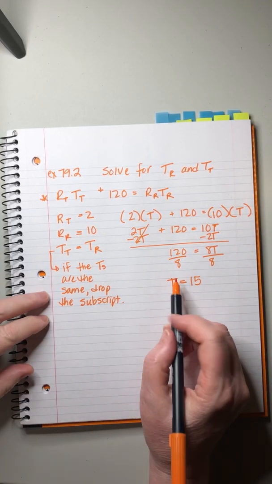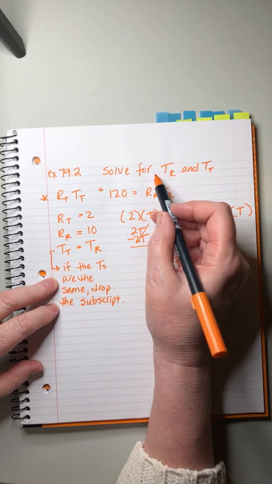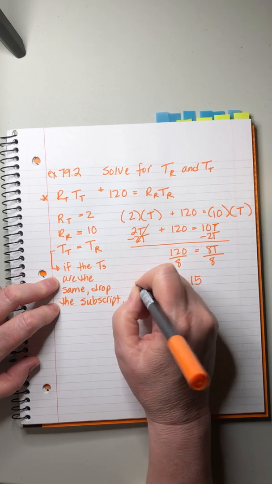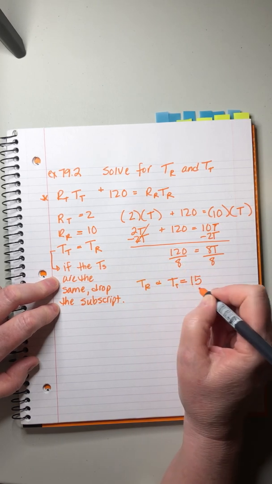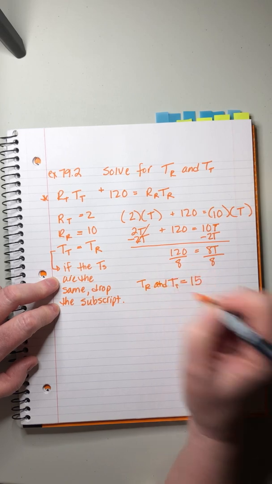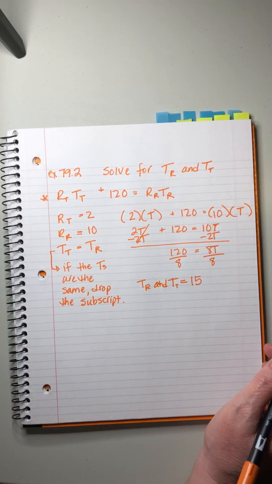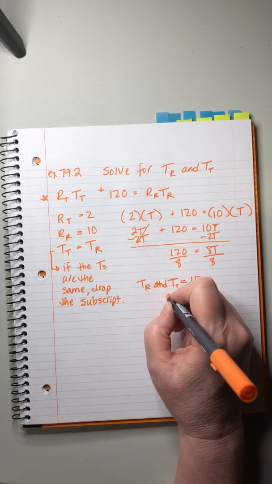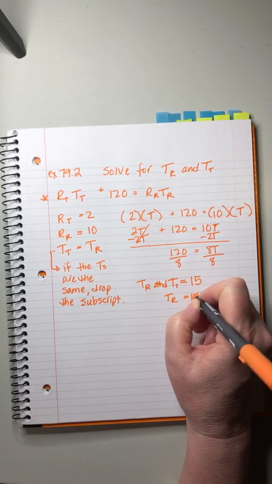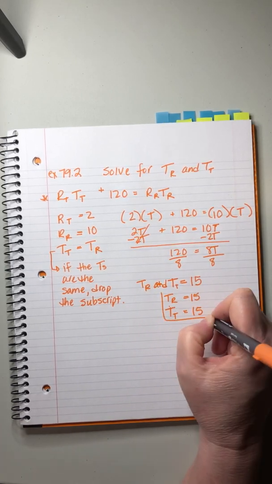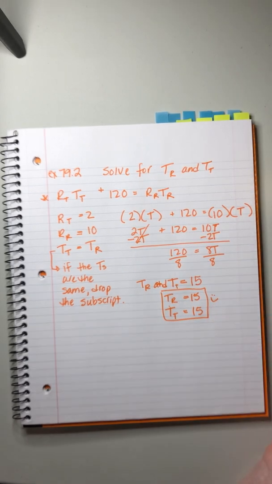That's correct. Now, because both T's are this, we're supposed to solve for TR and TT. I'm going to write it like this. I guess I'd write, I don't want it to look like "and." TR and TT are both 15. Okay, I could write them separately. I could have written it like this. That's probably the best. Yay. Lovely, right? Gosh, how could this be any more fun?